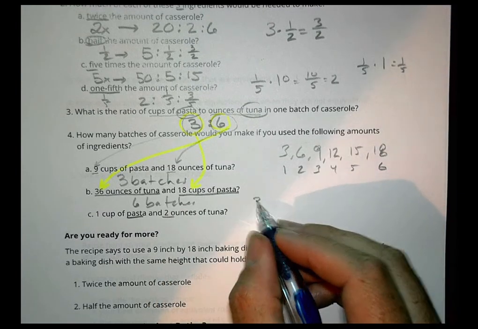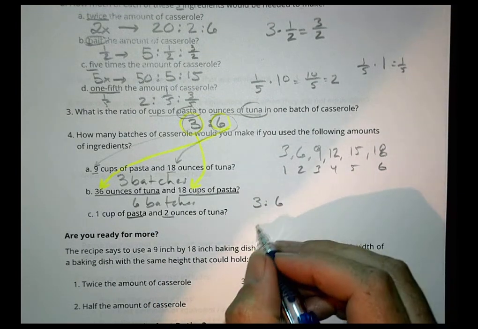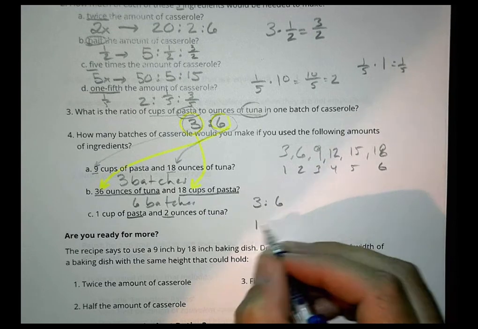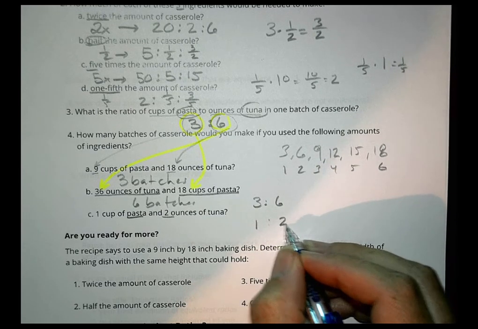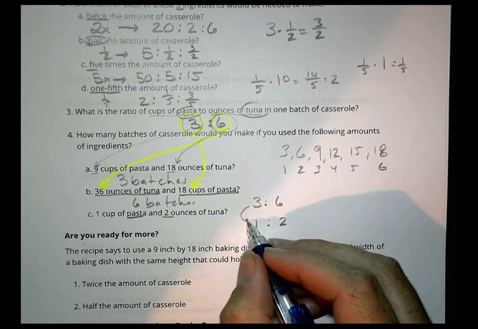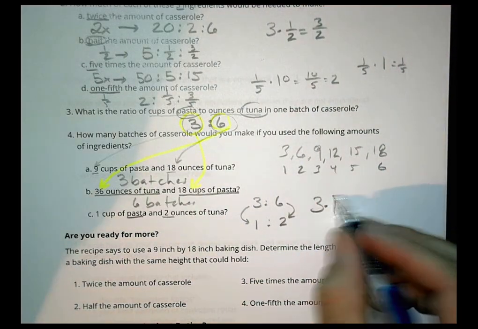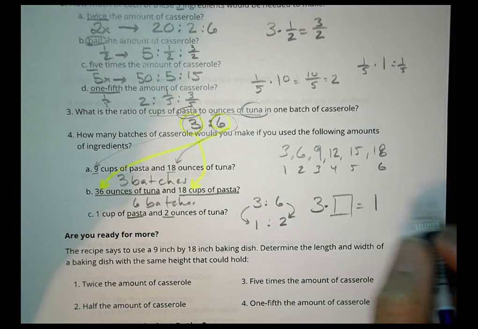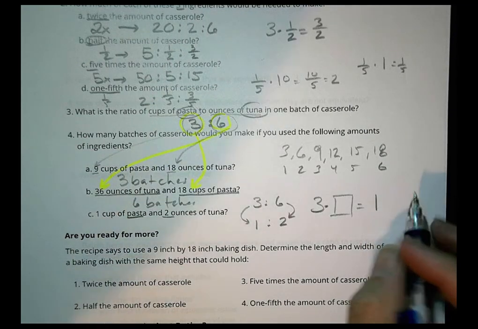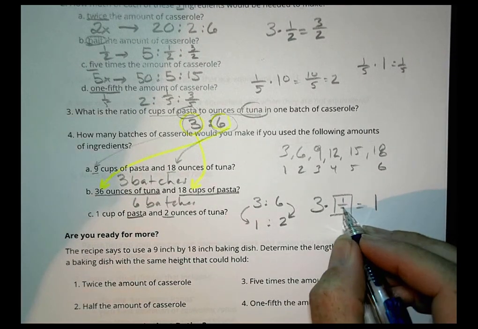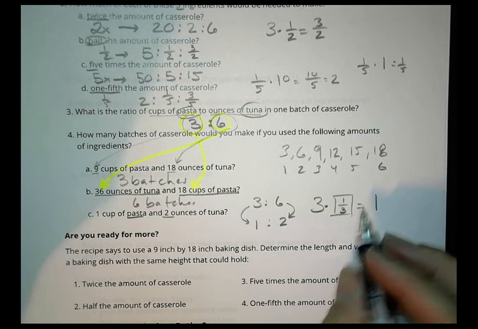Not bad. And now we've changed the order back to what it was, from 1 pasta to 2 tuna. So we went from 3 to 6, and we're going to transfer that into 1 to 2. So how do you go from 3 to 1 and 6 to 2? Well, 3 times what number gets you to 1? Well, again, what we've been practicing, let's multiply by the reciprocal, 1/3. Does that work for the 6?